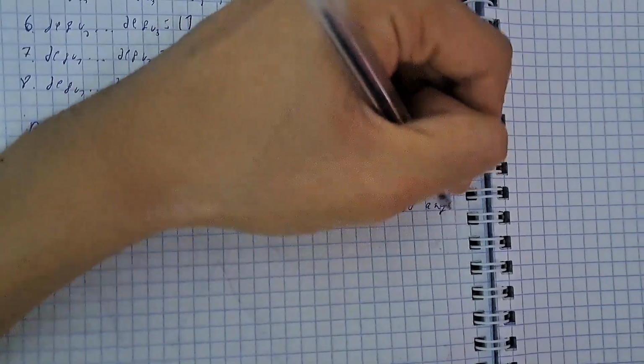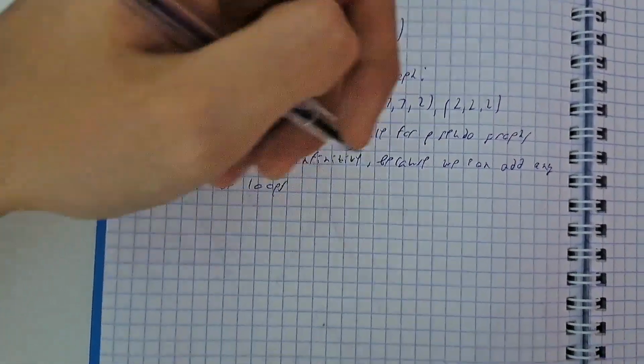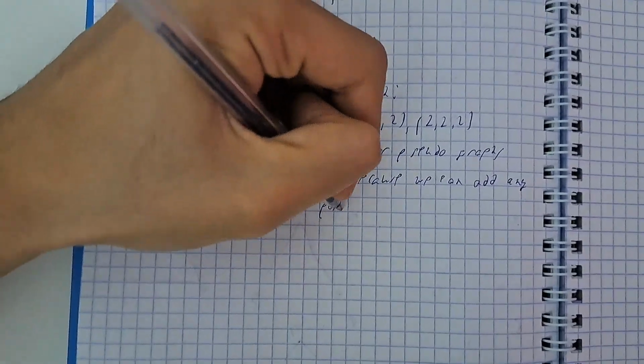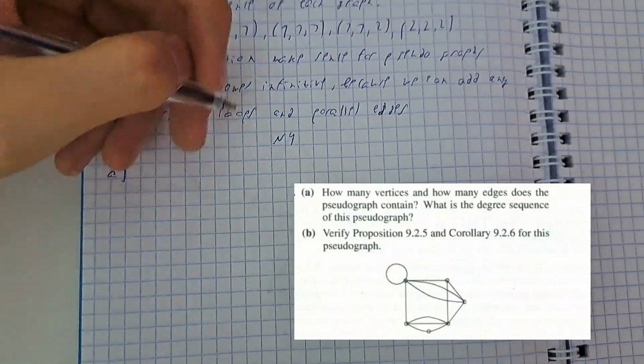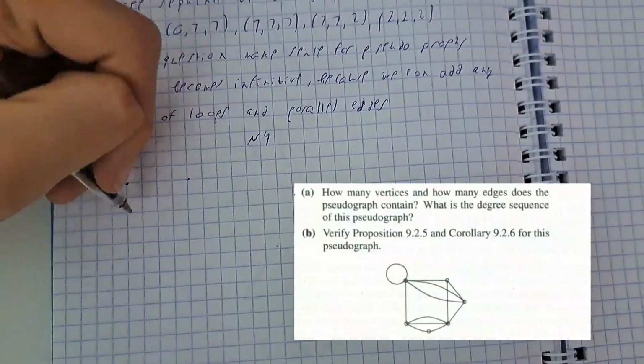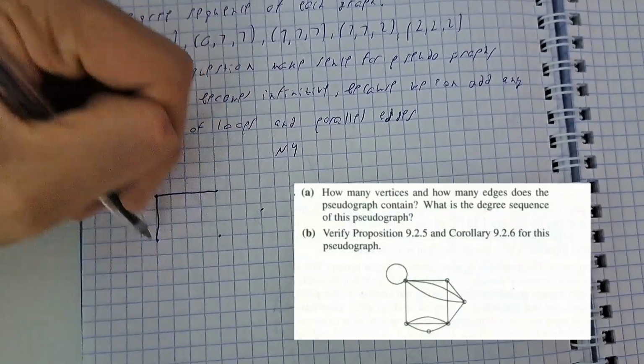If this question makes sense for pseudographs, the answer becomes infinite, because we can add any number of loops and parallel edges. In exercise 4, we should count vertices and edges in a pseudograph, find the degree sequence and verify the proposition about the sum of the degrees of the vertices.